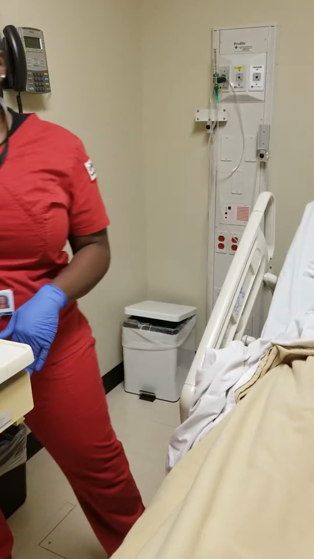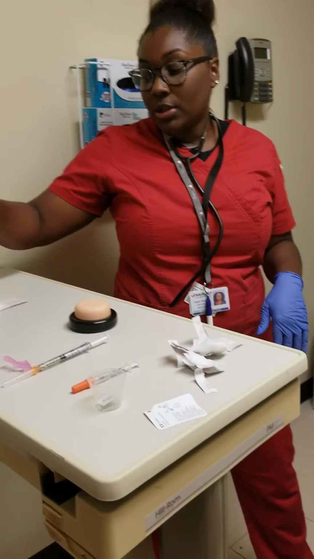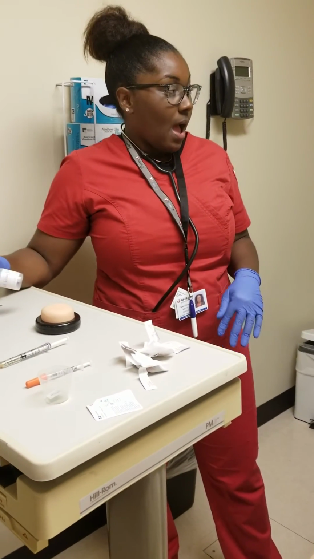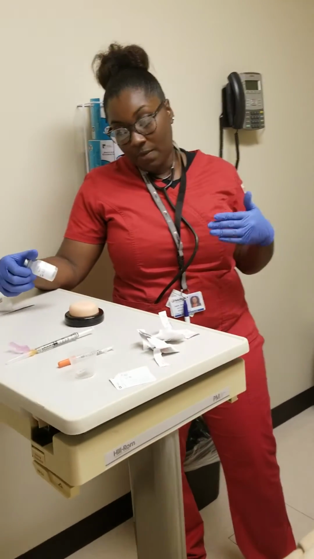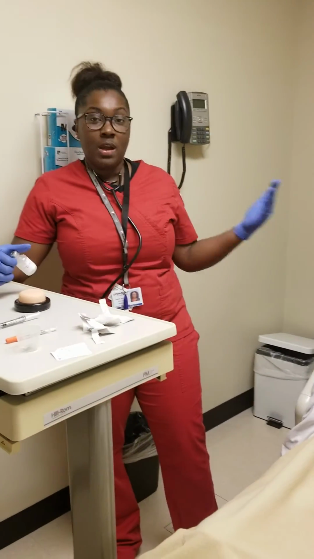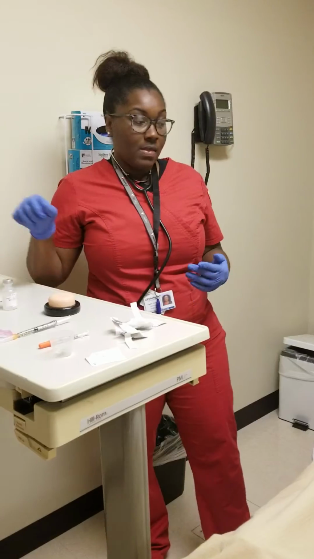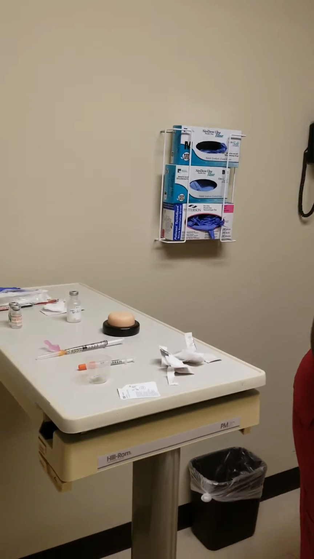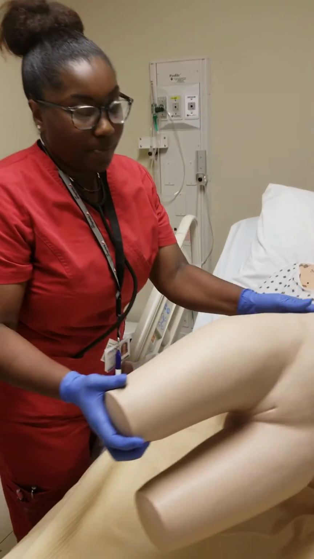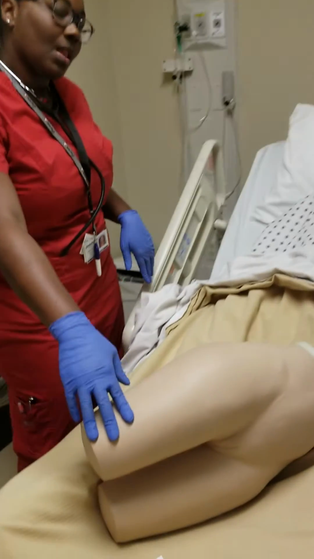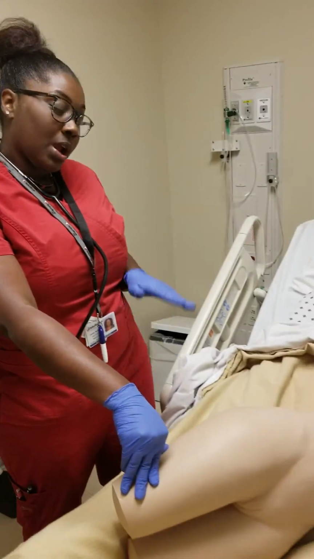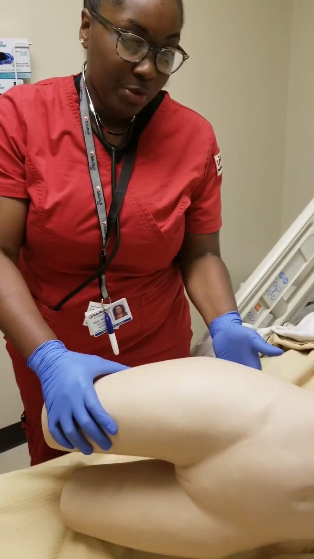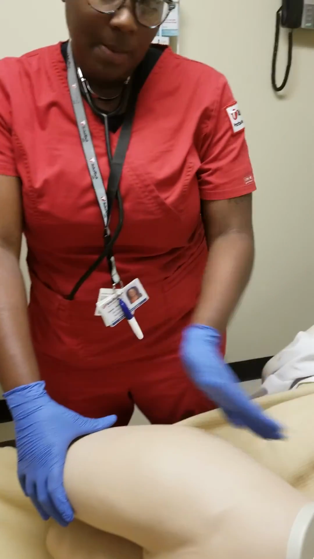The doctor has ordered Toradol 0.5 ml. I inform my patient of that. I check the MAR just to reconfirm that everything's still correct. Make sure I have the correct patient. And this injection I am going to give IM, but I am going to give this on my patient in the ventrogluteal area. So, this is my patient.